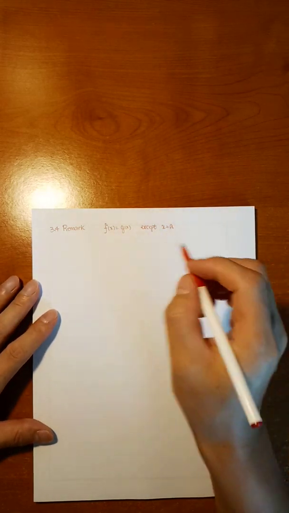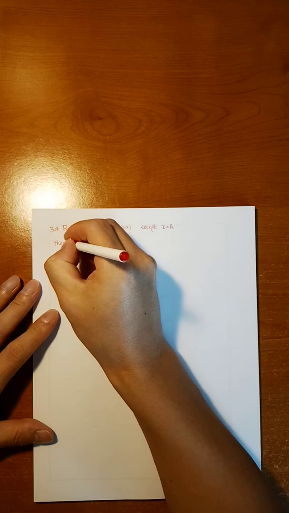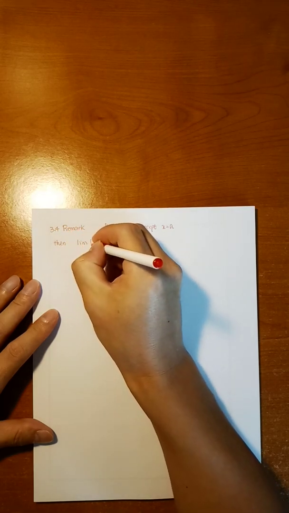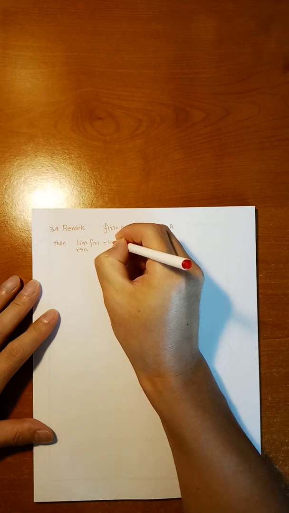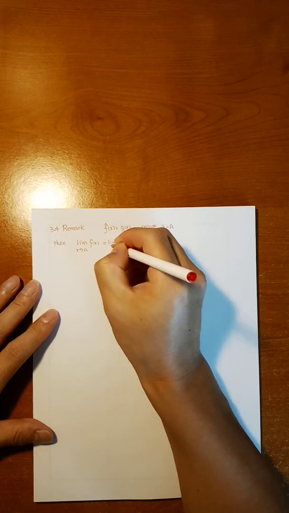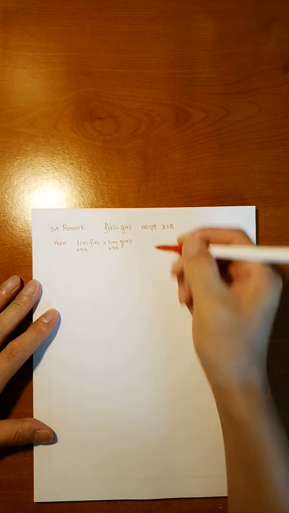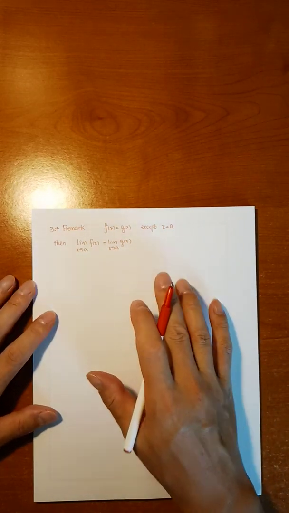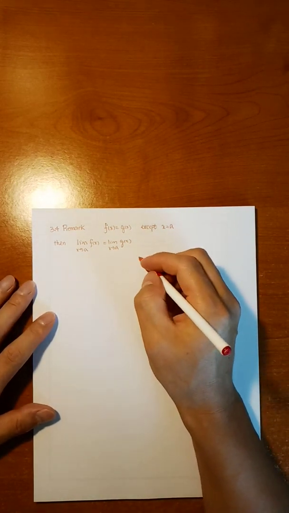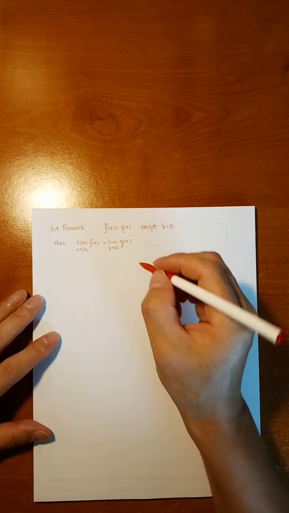When this happens, then the limit of f of x and the limit of g of x are equal to each other if they both exist. Okay, so those two functions will have the limit together at a, or will have no limit together at a.